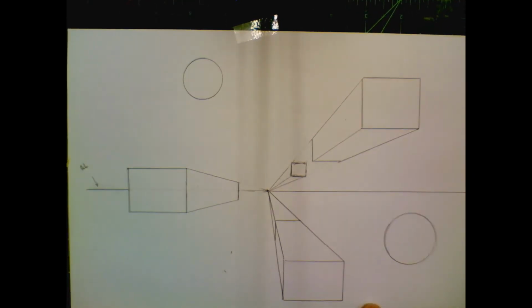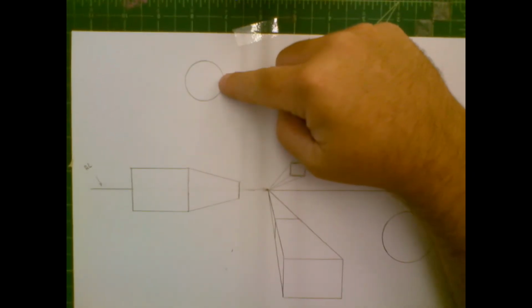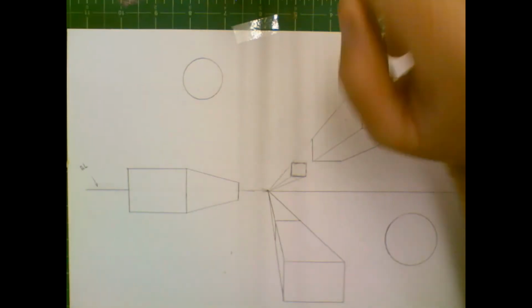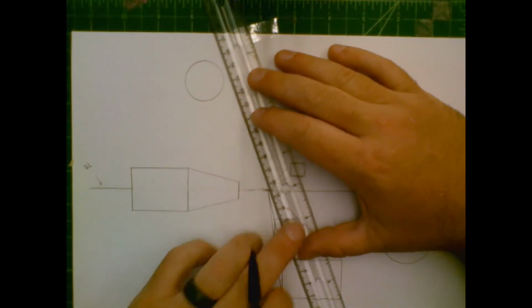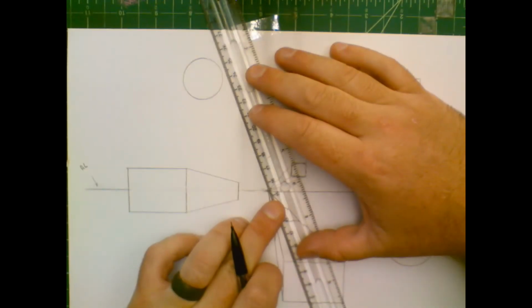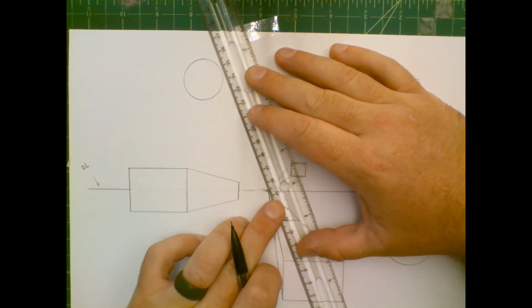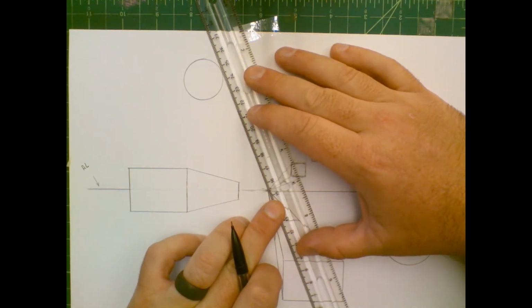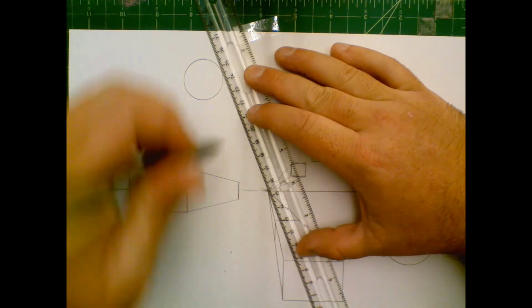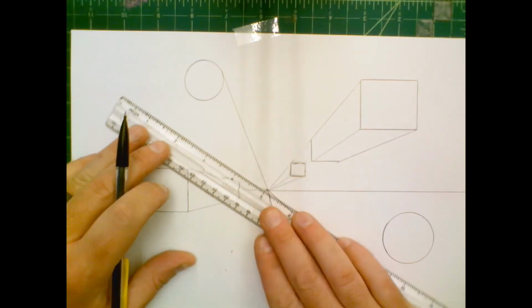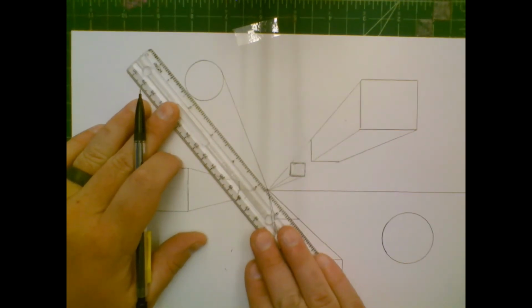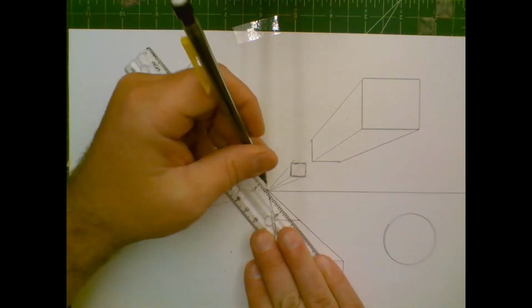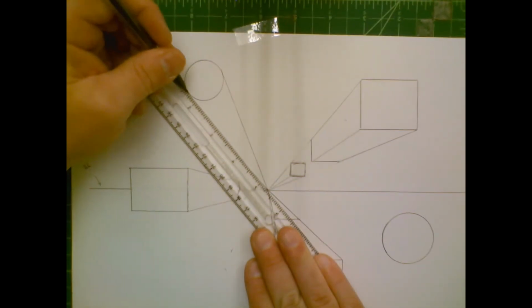Where it gets tricky sometimes is rounded shapes. So what we're going to do with these rounded shapes is put our ruler or our straight edge on the vanishing point, and we're just going to slide it towards that shape until we hit it. That's going to be our outermost edge, and then we're just going to go from there. We're going to do the same thing here. We line it up at the vanishing point, and then slowly slide it in until we hit that shape, and that's our outermost edge.